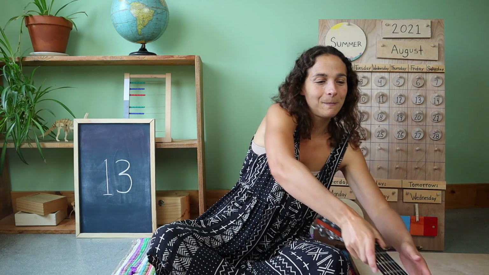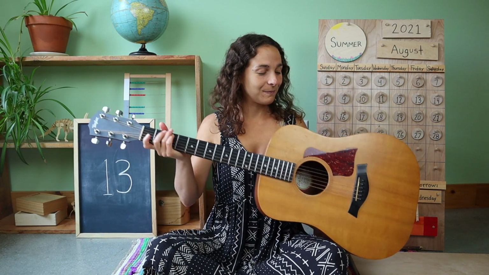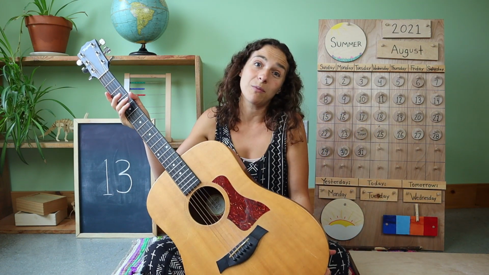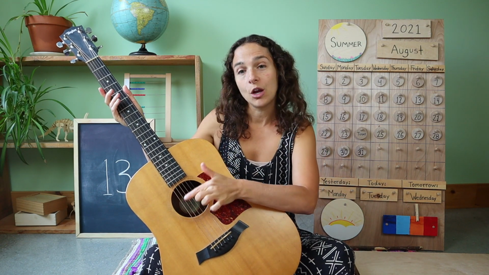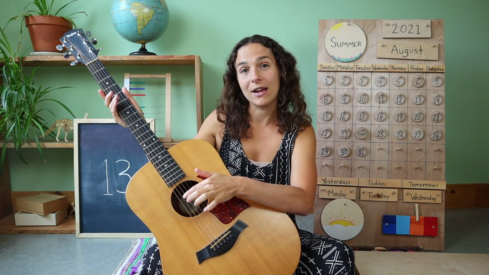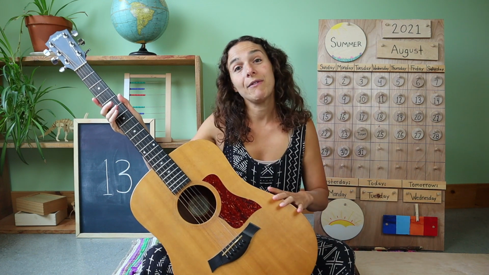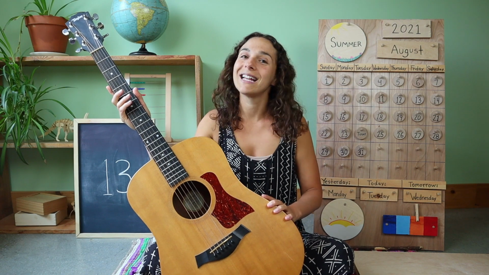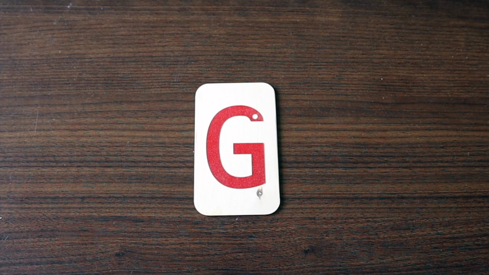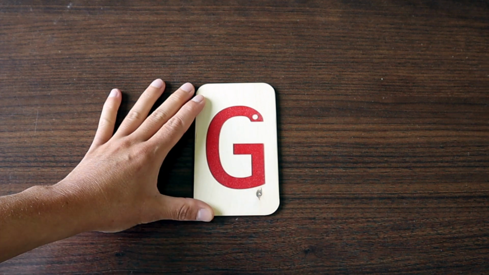Let me show you. I have a guitar. So unfortunately, I don't know how to play the guitar. But this guitar has some strings. When you pluck them or play them with your finger, it makes different sounds. Do you have a guitar at your house? Guitar starts with the letter G. G. This is how you write in uppercase G. G. One more time.